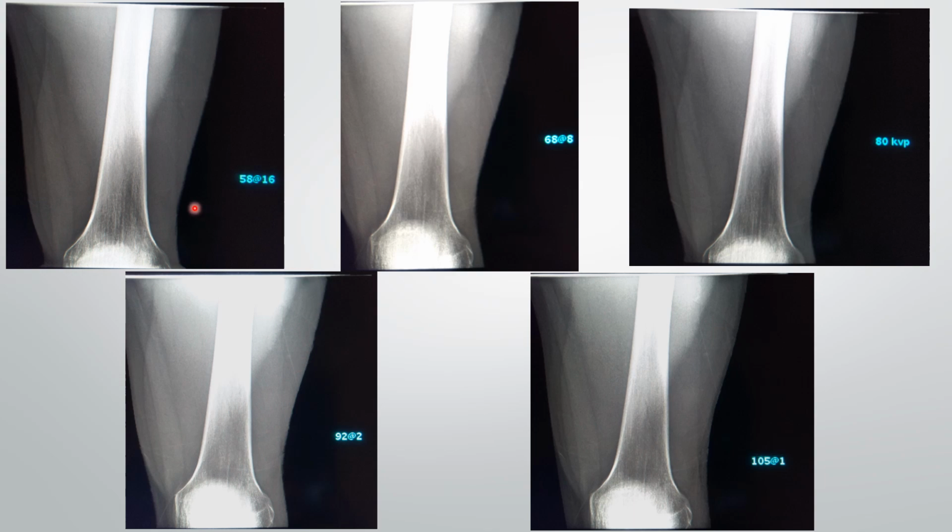We'll move on and we'll use the 15% rule now. So we have the same KVPs that were set on the last one, okay? But we're changing the mass as the KVP is increasing 15%. Each one of these is a 15% increase in the KVP. So we go from 16, we are increasing the KVP by 15%, and we're halving the mass, okay? This is 80 at 4, this is 92 at 2, and this is 105 at 1.